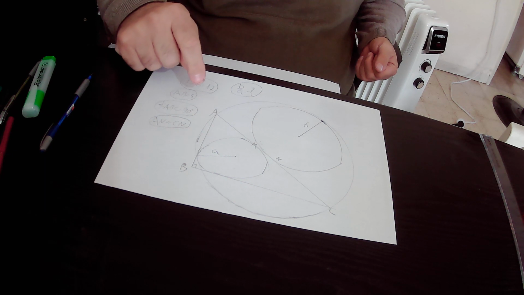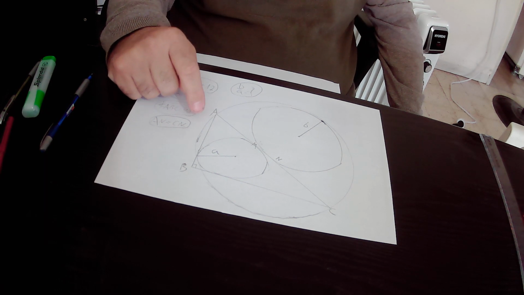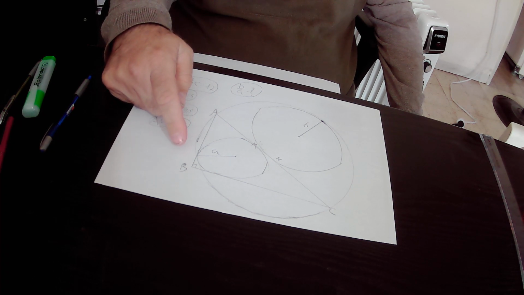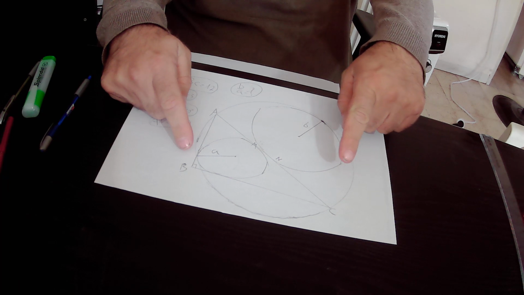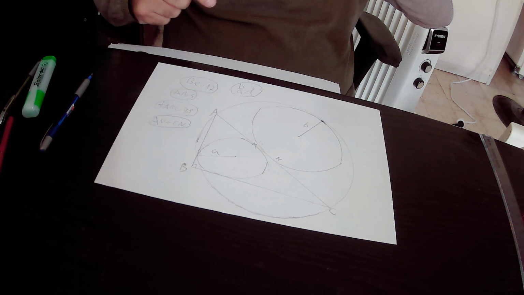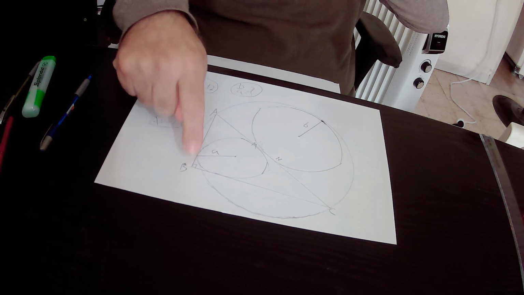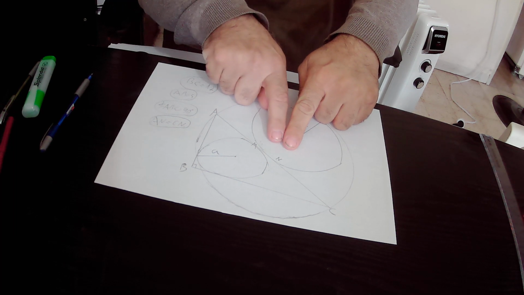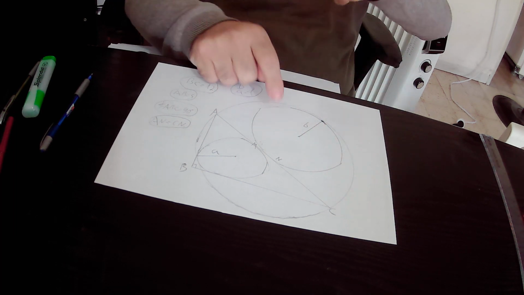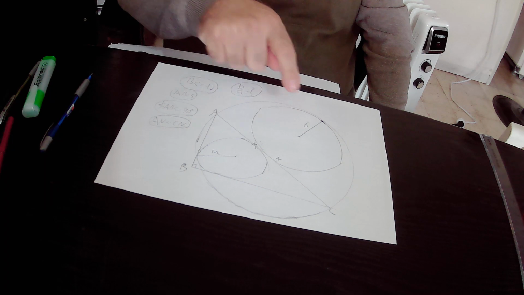In addition, we know that side AB of the triangle is equal to 5 units in its length. Side BC of the right triangle ABC equals 12 units in its length. This angle ABC equals 90 degrees. We also know that segment AN equals segment NC. Again, our mission is to find out the ratio of B over A.